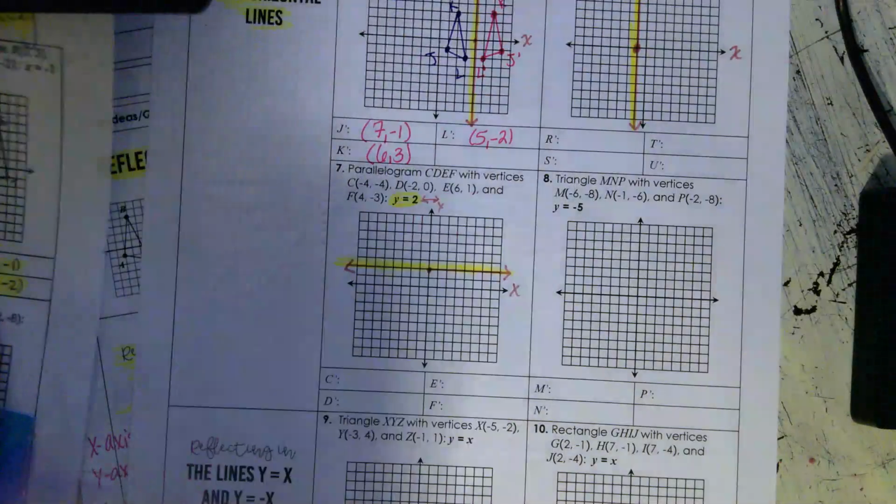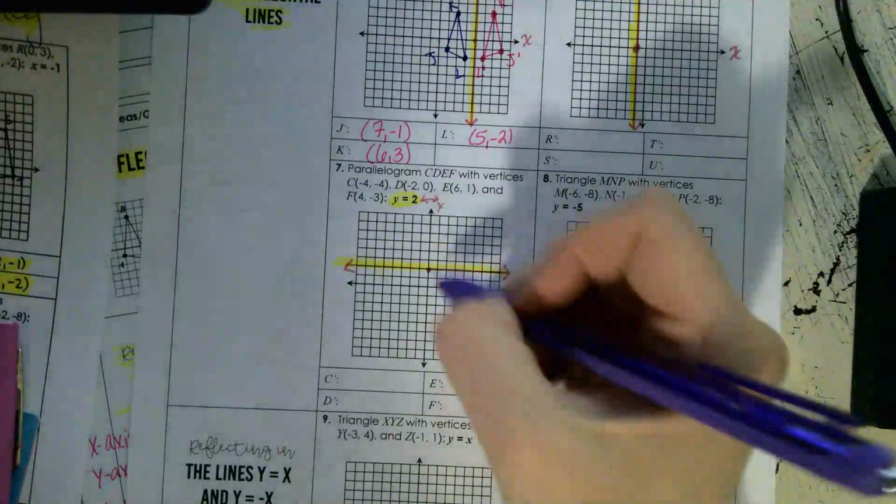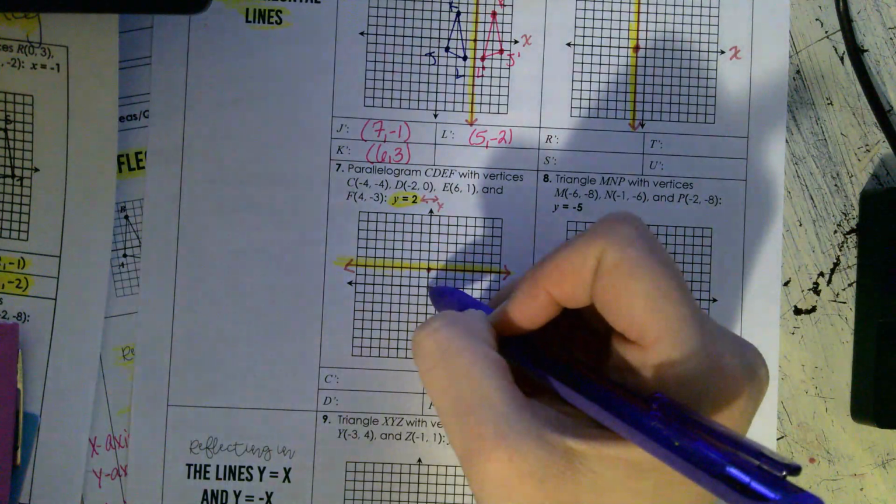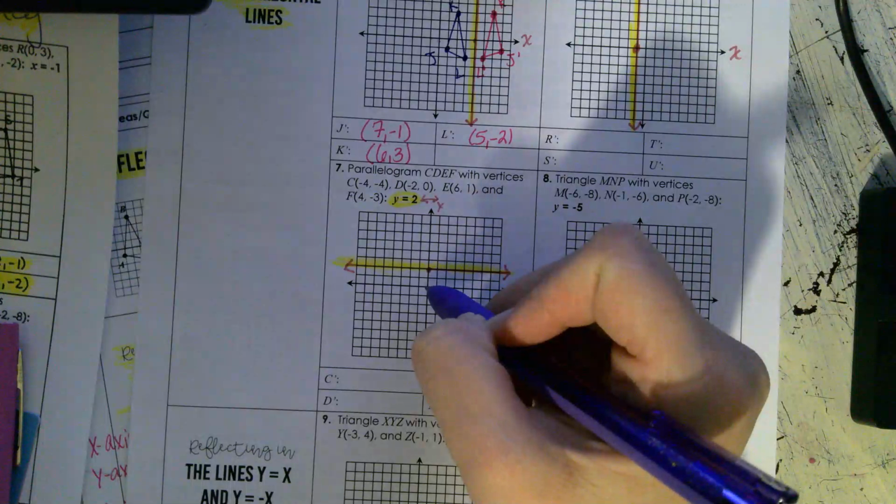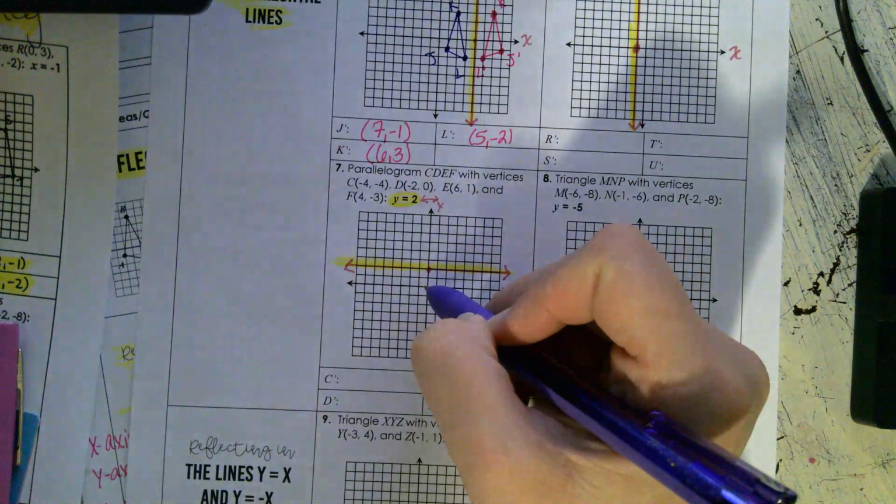Alrighty, so let's get our pre-image graphed here. Going back to my origin, just going to plot my points like normal, -4, -4.